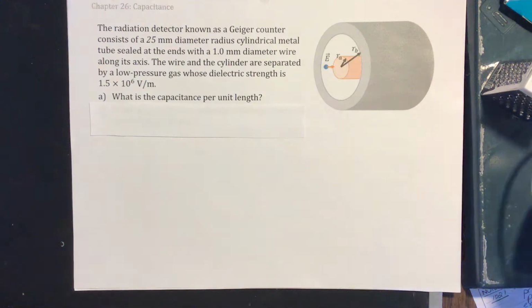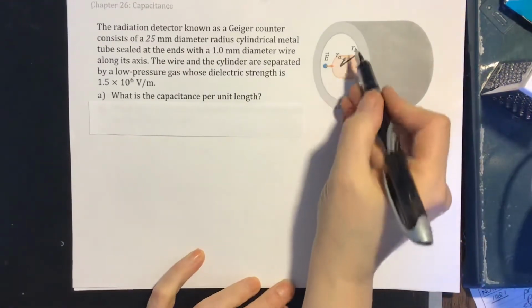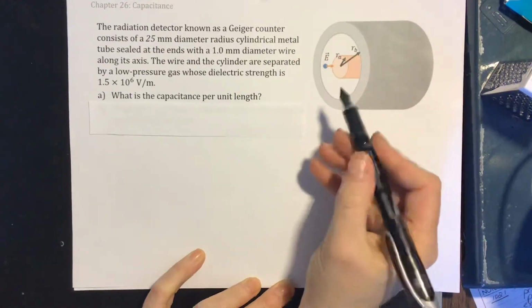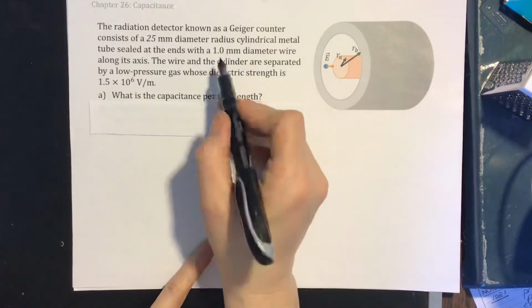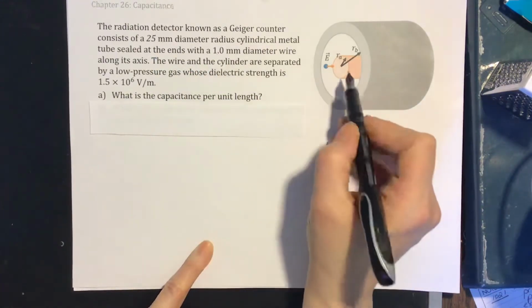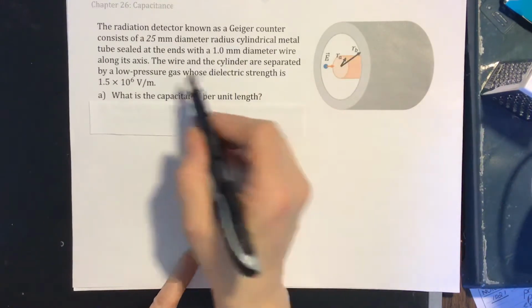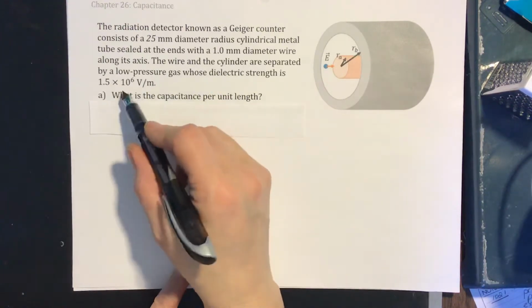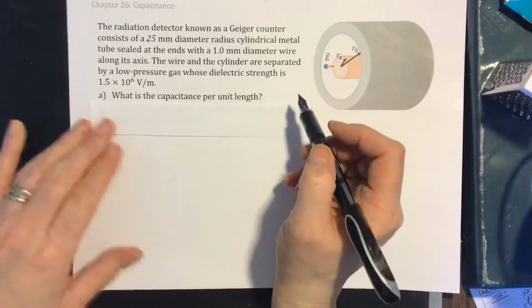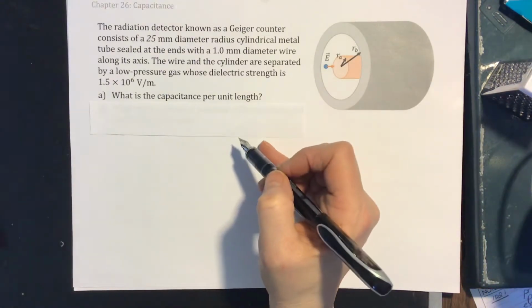To solve this problem, we think about what happens in a Geiger counter. A Geiger counter has a cylindrical metal tube, so that's this part right here. It has a diameter of 25 millimeters, so about an inch. And inside that is a little metal wire with a 1 millimeter diameter. The wire and the cylinder are separated by a gas, and we know what the dielectric strength is. And the question we're going to try and find is, what is the capacitance per unit length?